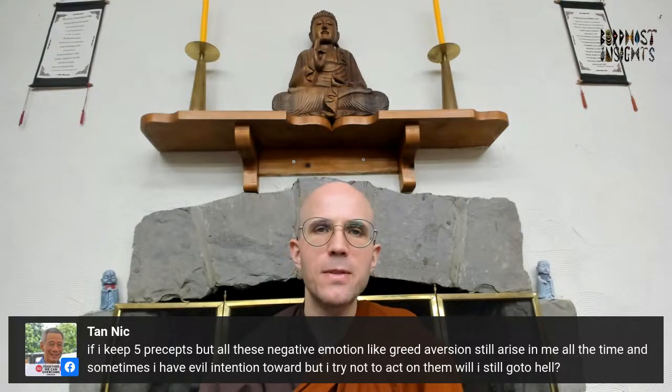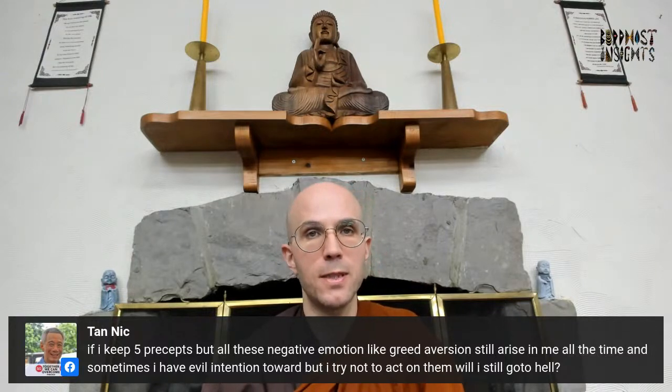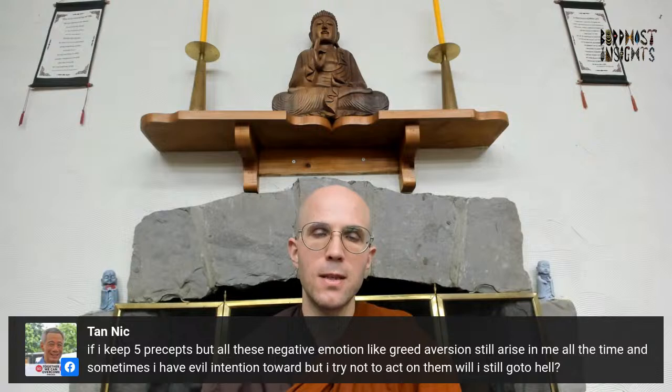But yeah, try to reduce that greed and aversion in your mind, because that's a big problem. But the fact that you're not acting on it is actually really important, because not acting on it is already a huge step towards weakening it. So when you recognize the desire and aversion, but you say, no, I'm not going to do a physical action based on this desire and aversion, then you're already getting a bit of control over your mind.